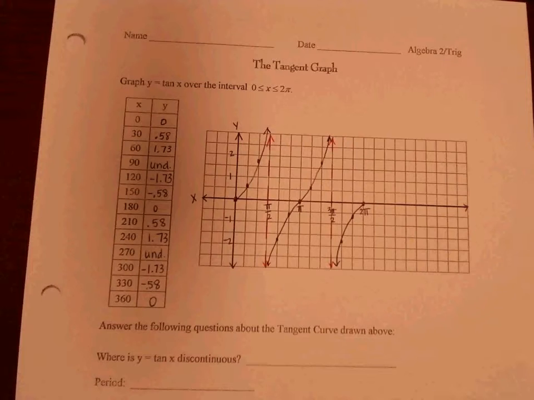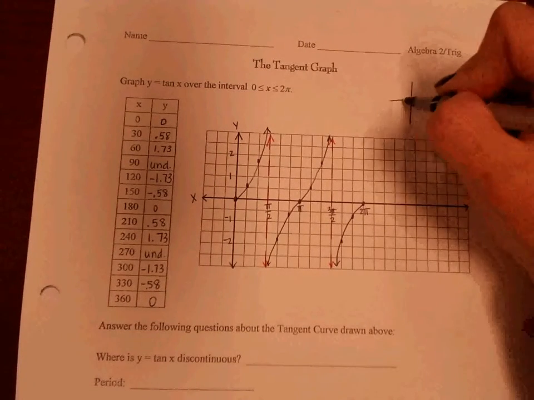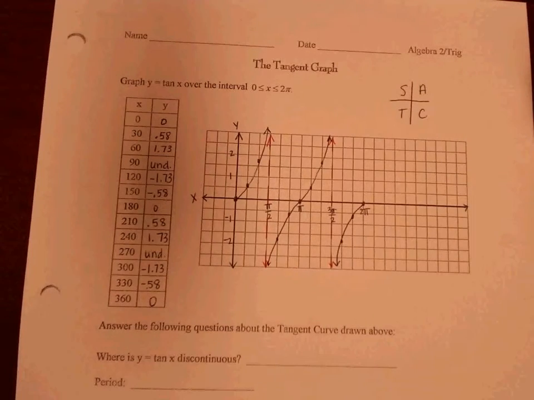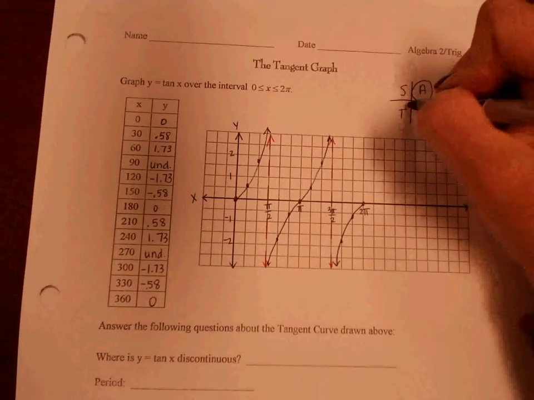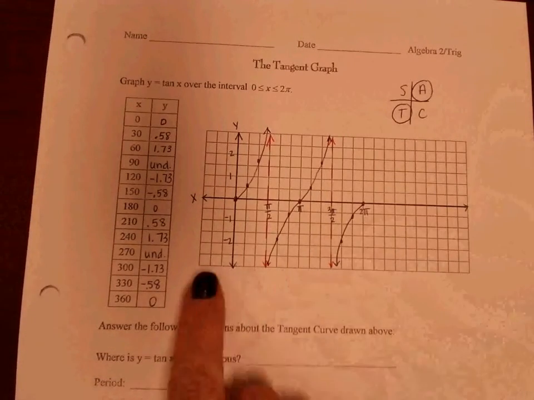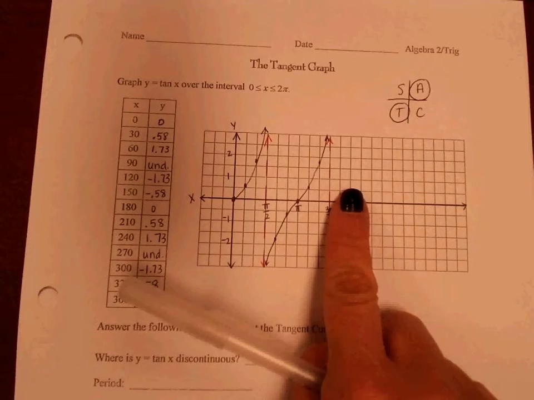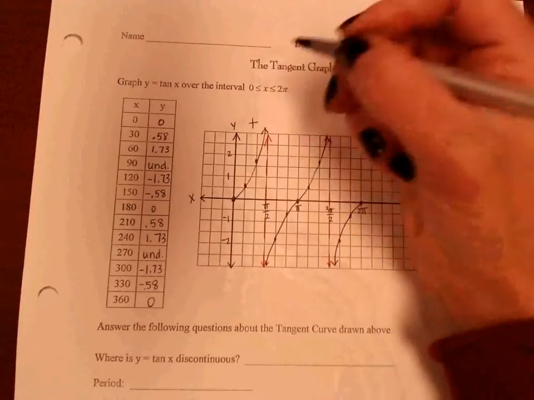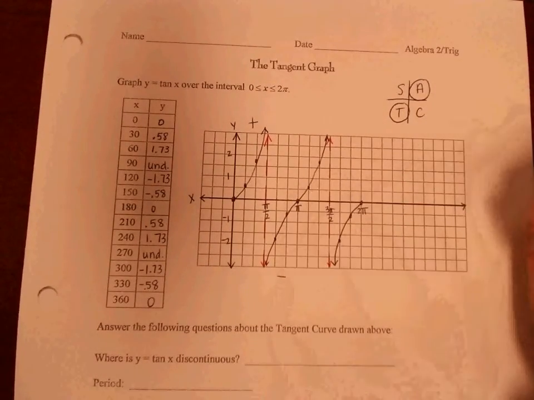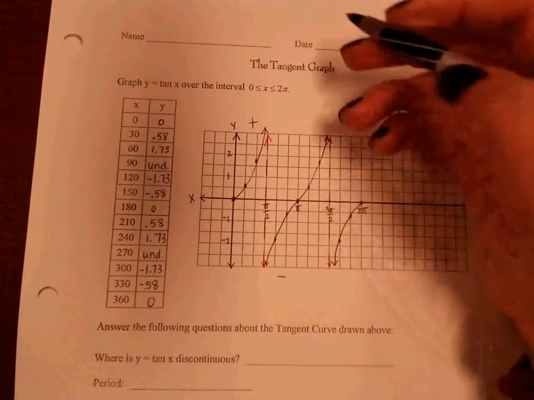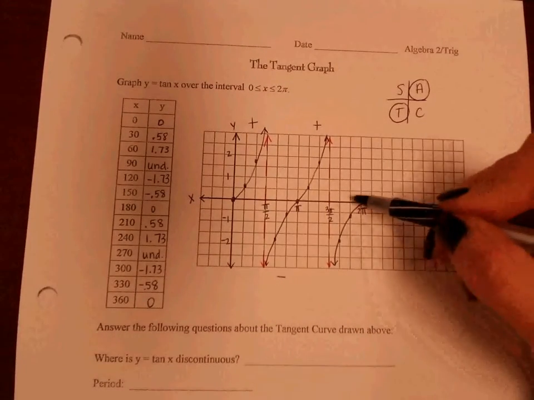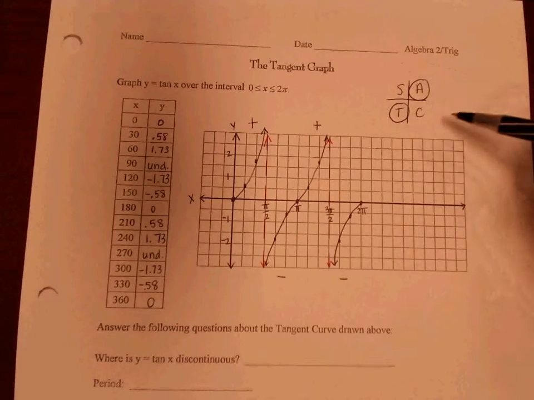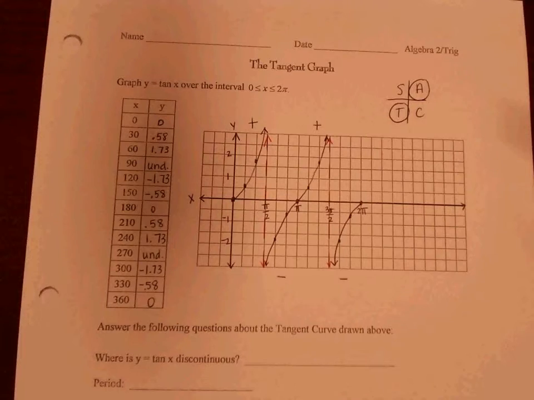And just like I've done in the past, I want to point out what's happening in the different quadrants. And I want to compare it to All Students Take Calculus. The quadrants where tangent is positive are quadrants 1 and 3. And if you look at this graph as quadrants 1, 2, 3, and 4, you will see in quadrant 1, tangent is positive. In quadrant 2, tangent is negative. In quadrant 3, we're above the x-axis again, so tan is positive. And in quadrant 4, we're below the x-axis, so tan is negative. So this makes sense. All students take calculus.